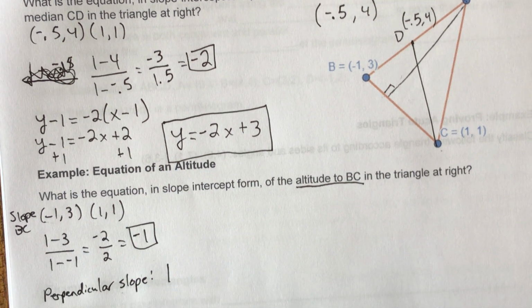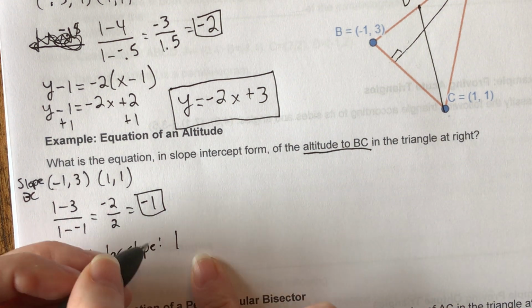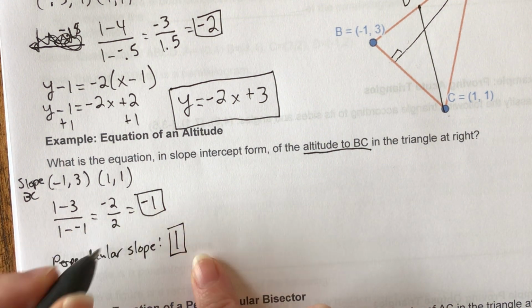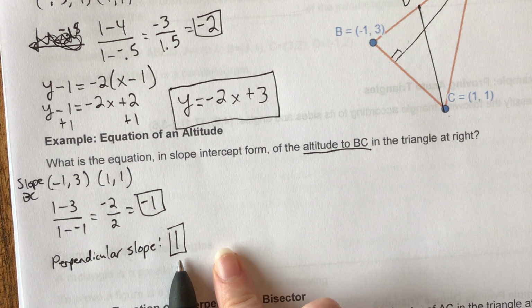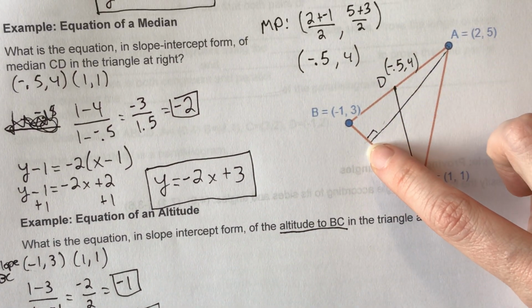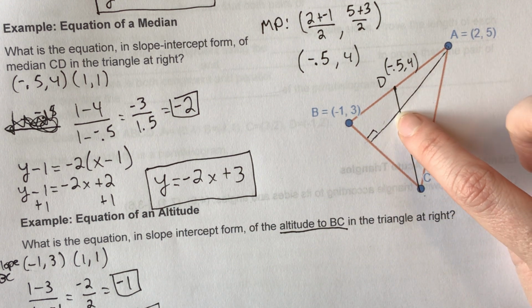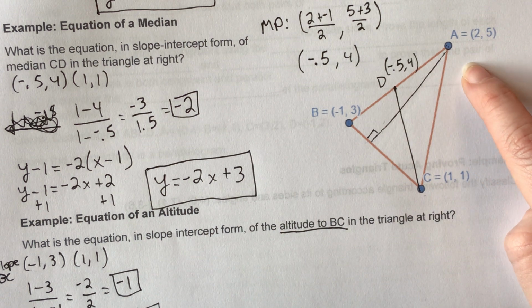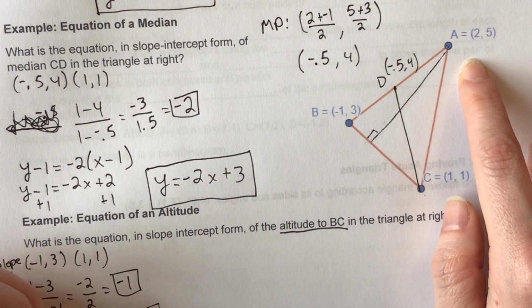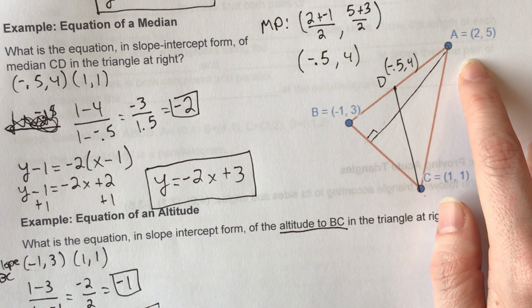The opposite reciprocal of negative 1 is positive 1. So we've got positive 1, we've got a slope. In order to create an equation, we need a slope and we need a point. Well, we know a point on the altitude because this line of the altitude goes through point A. So we can use the slope of 1 and the point of point A, so the point 2, 5, to create this line.